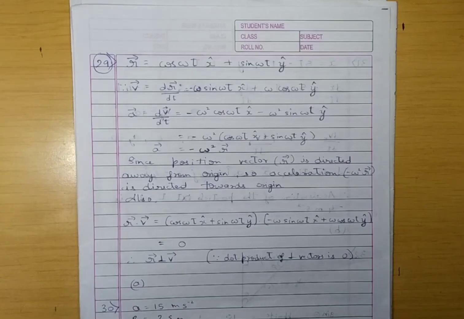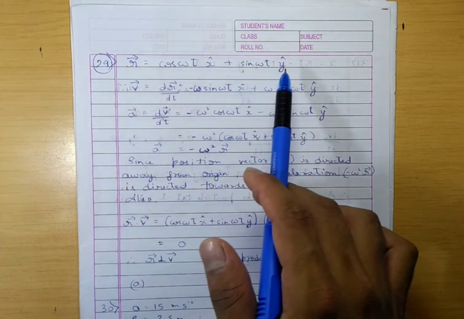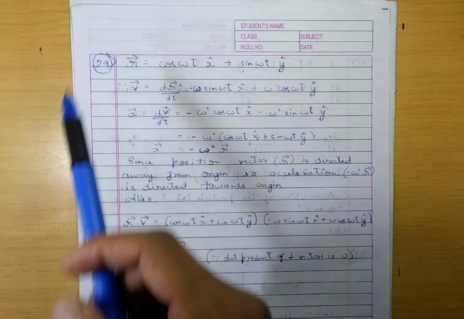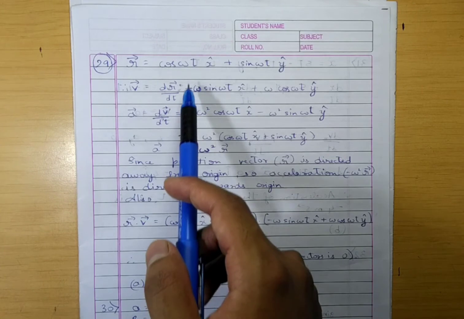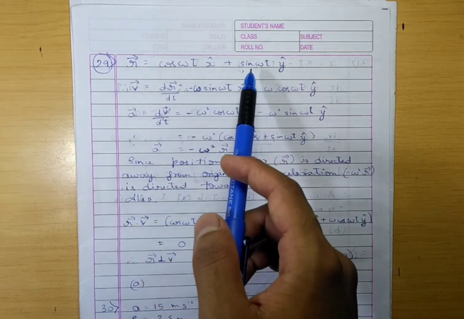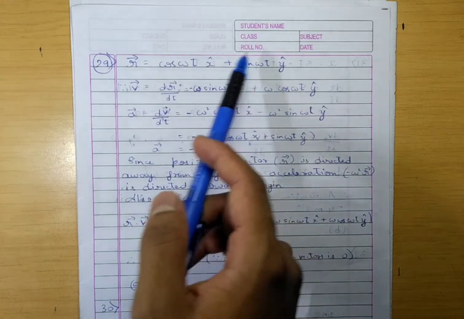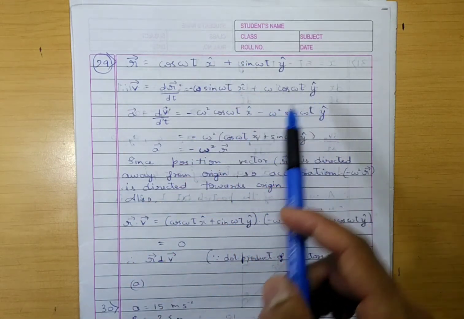In this question, since you have to find the relation between velocity, acceleration and the direction, they have given the position vector r is equal to cos omega t x plus sin omega t y. The differentiation of r, the position vector, gives velocity. Therefore, differentiation of cos is minus sin, and omega is the constant, it will come out, so minus omega sin omega t x plus differentiation of sin is cos, omega will come out since it is constant, so omega cos omega t y.